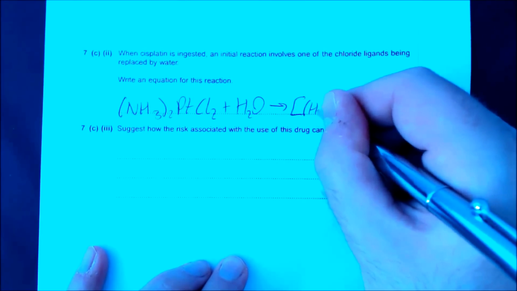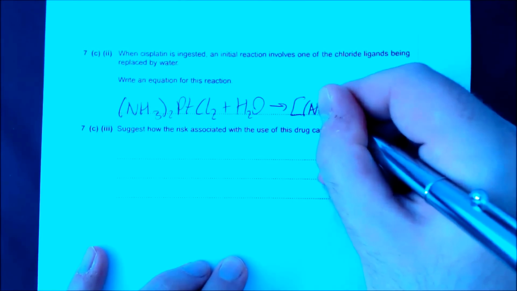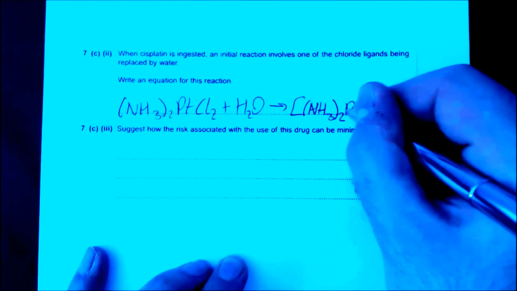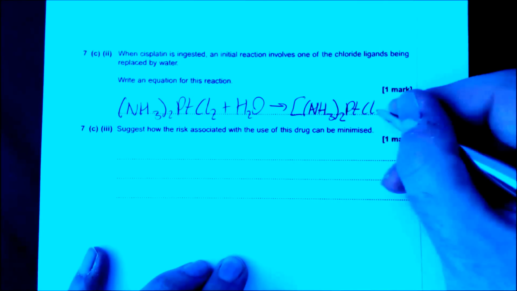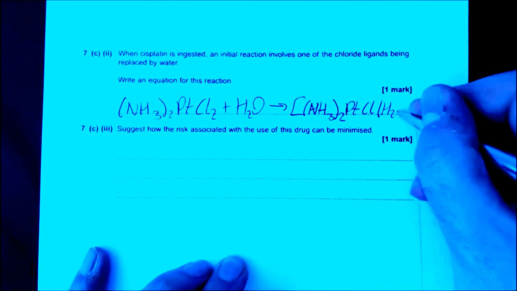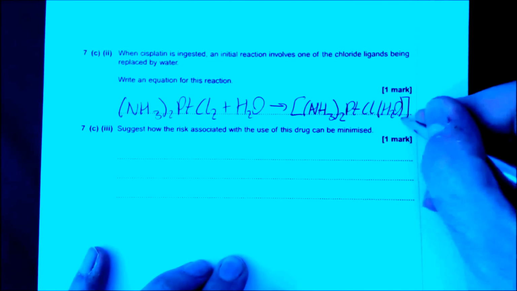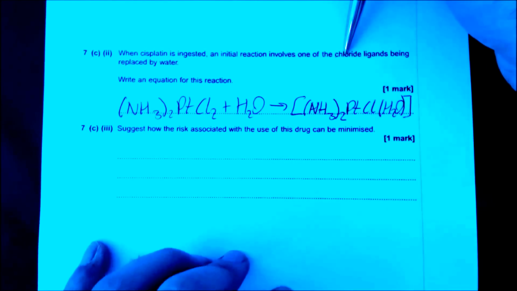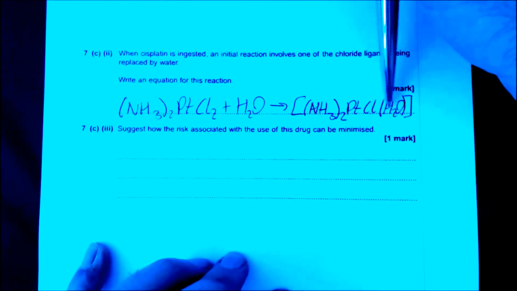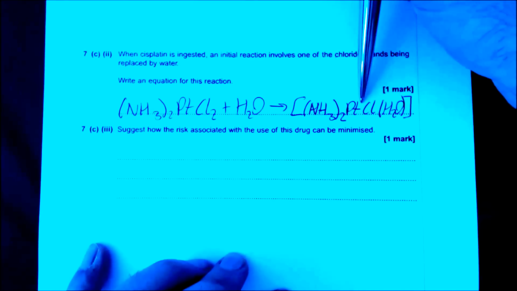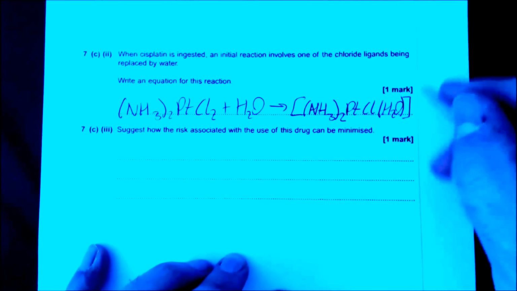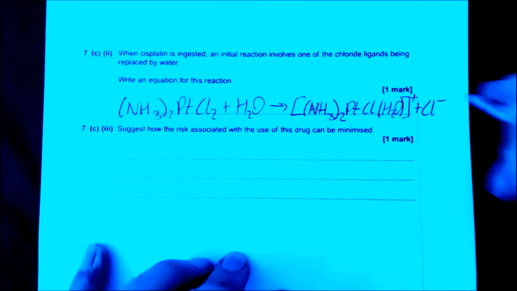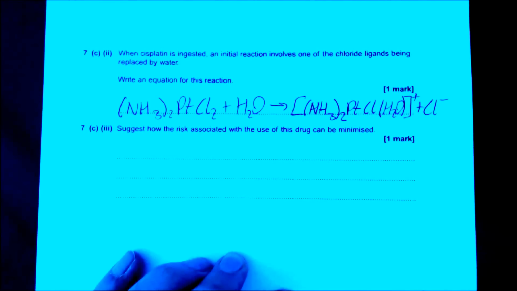So we'll write this bit down first. It's supposed to be [Pt(NH3)2ClH2O]. Close off the brackets. Now, chlorine had a negative charge, but your water is now neutral. So platinum is a +2 charge. Because we've lost the negative, the whole charge of the complex is actually positive. And obviously we have a Cl- as well, and there's your mark.